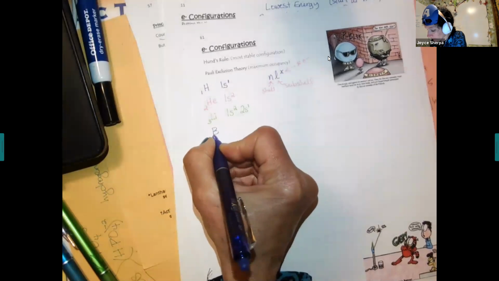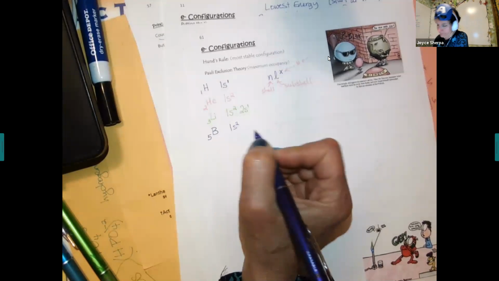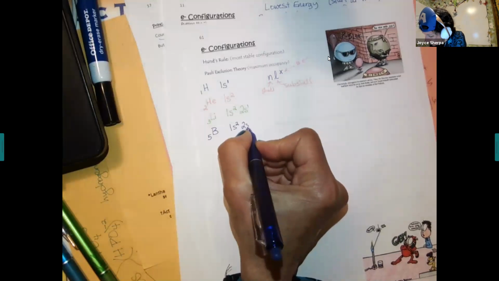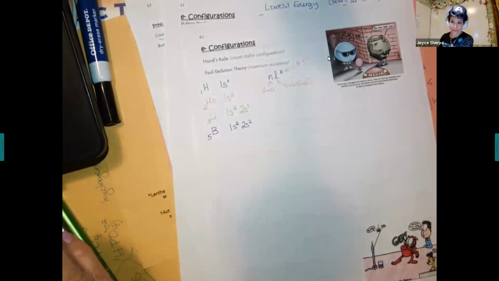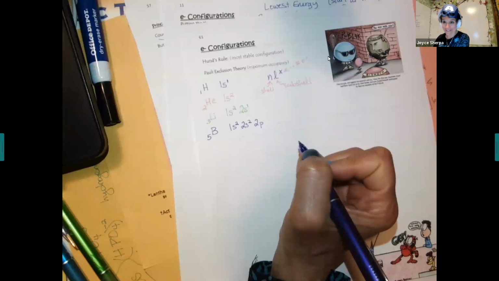Let's skip to boron. Why not? So boron is number 5. We start with the 1s, fill it up, and then fill up the 2s. Hopefully you didn't rush ahead. We don't go to the 3s, because if you remember, there is a 2p.